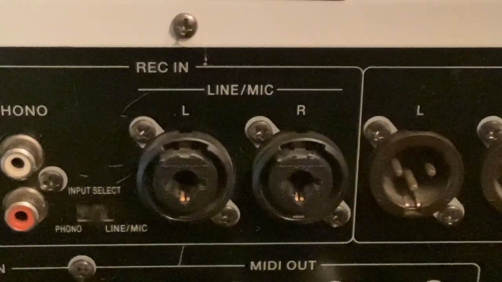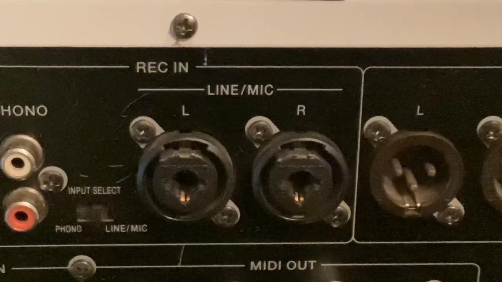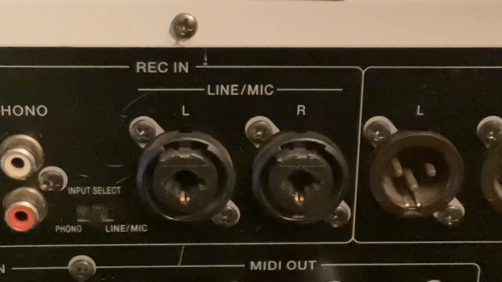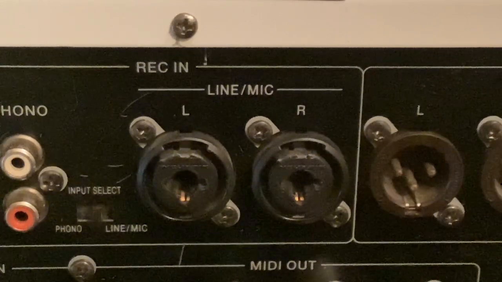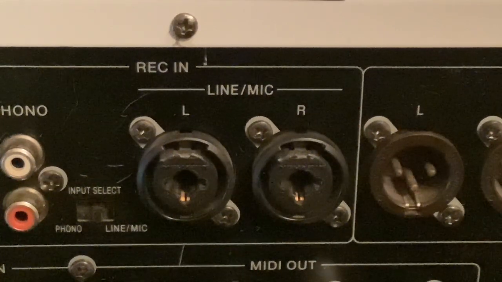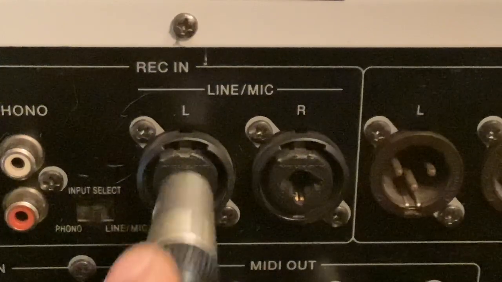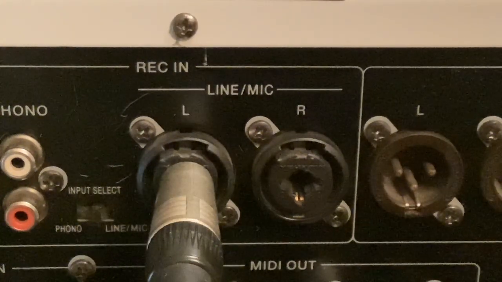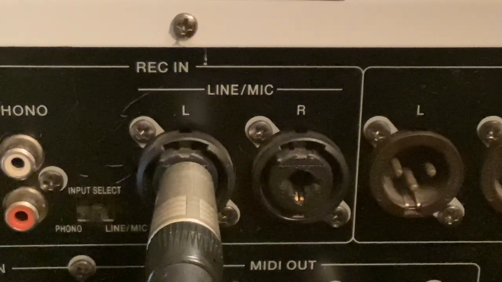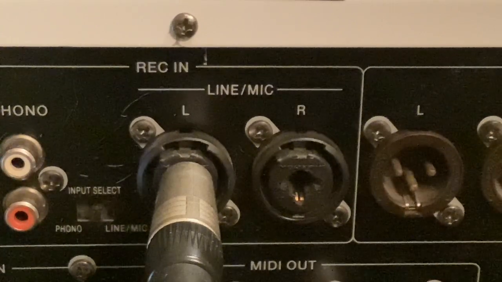So like I said, I'm using the phones out directly from the V-Synth, and I've disabled the main outputs from the back of the V-Synth that go into the mixer. And I'm just gonna go straight from the V-Synth into here, mic line. I'm just gonna run a mono just for the sake of the video, just to demonstrate it. So that's it, that's how you avoid feedback.